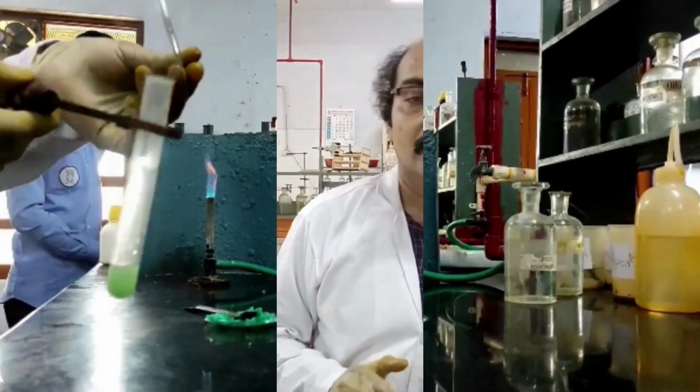Okay, right. After finishing the preliminary test, I need to go for the identification of anions first. During the identification of anions, the first test that I need to perform is the test with dilute HCl. In this test, we may get some inference with respect to carbonate or acetate if they are present.